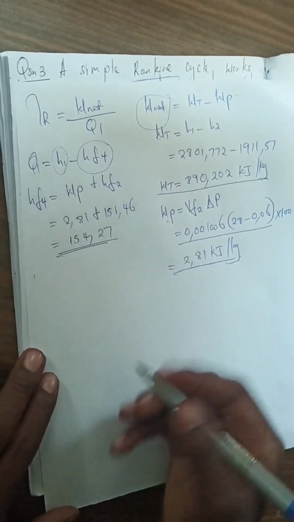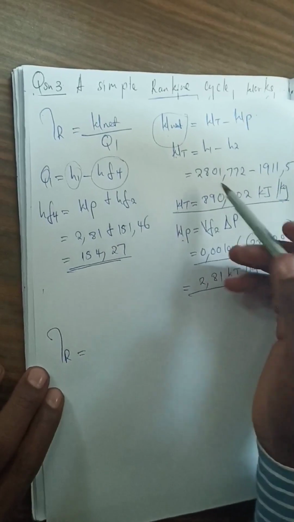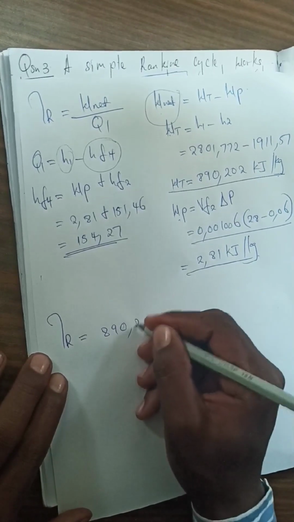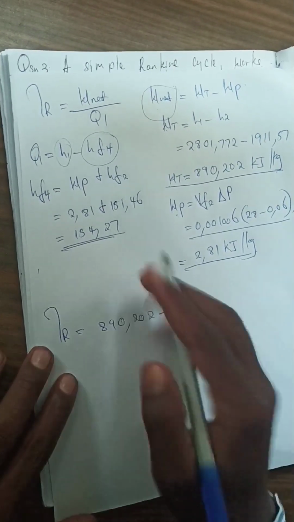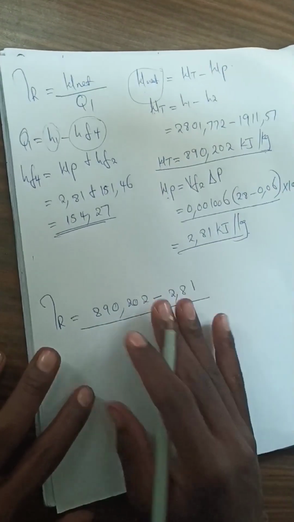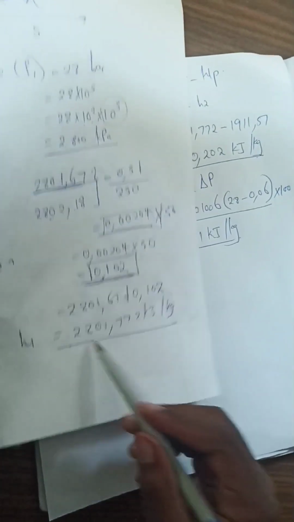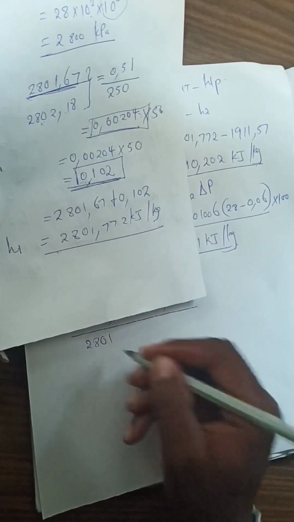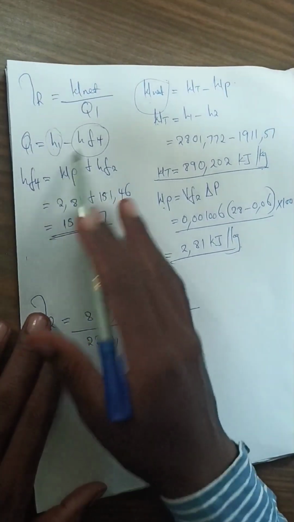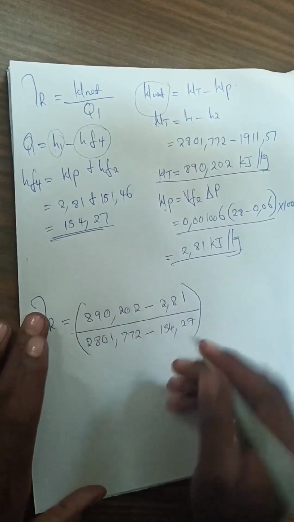After that, we are now able to find this Q1. So what we are going to do now is write our cycle efficiency equals work net, which is work turbine, our work turbine is 890.202, subtract by work pump, which is 2.81, over Q1, which is H1. Our H1 is 2801.772, subtracted by HF4, 154.27.